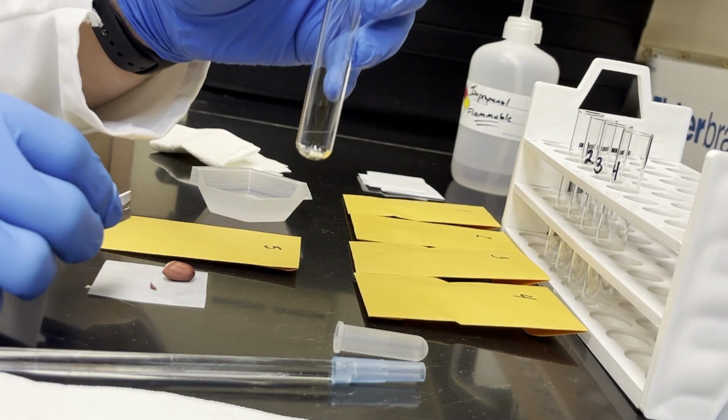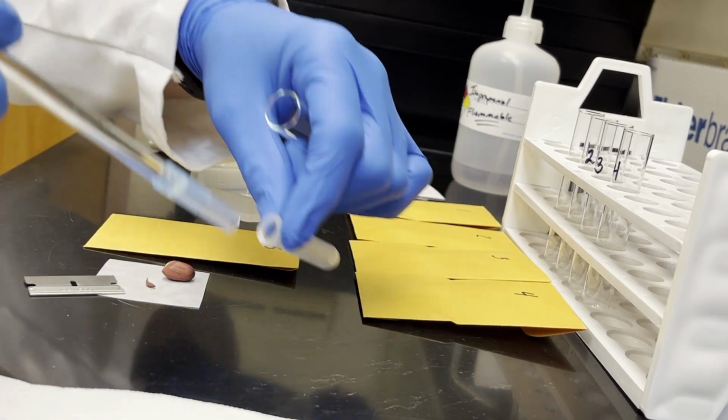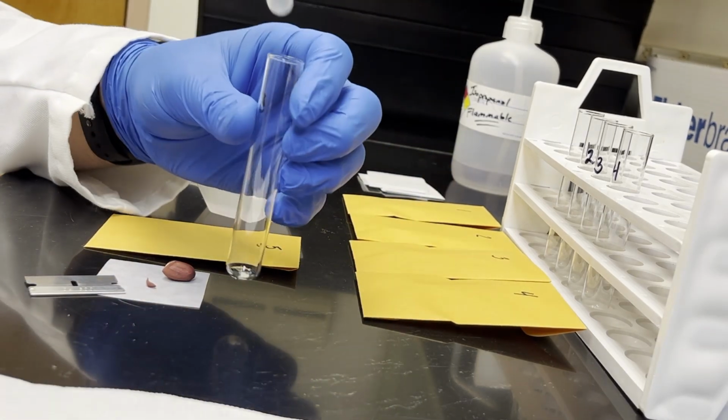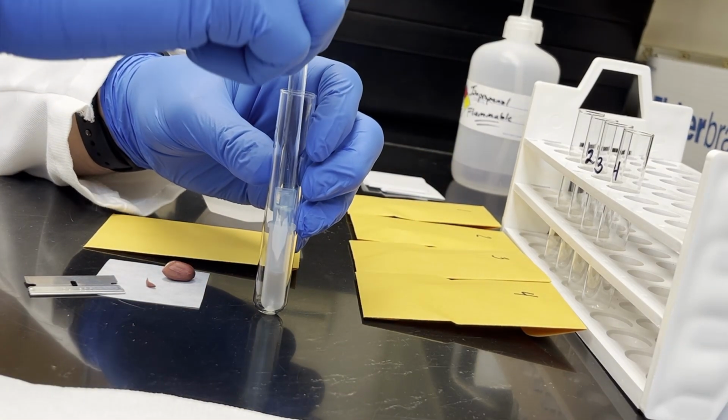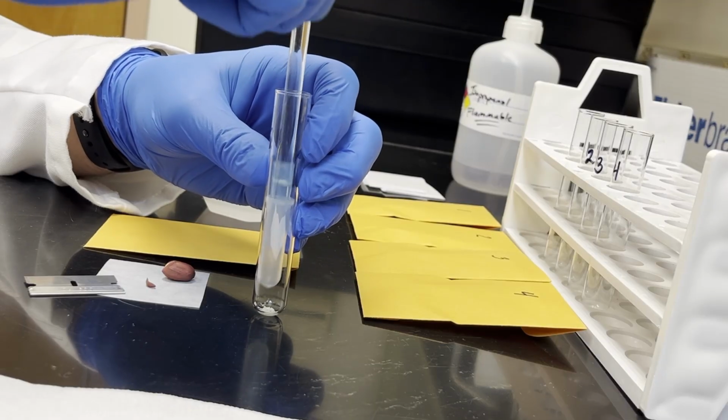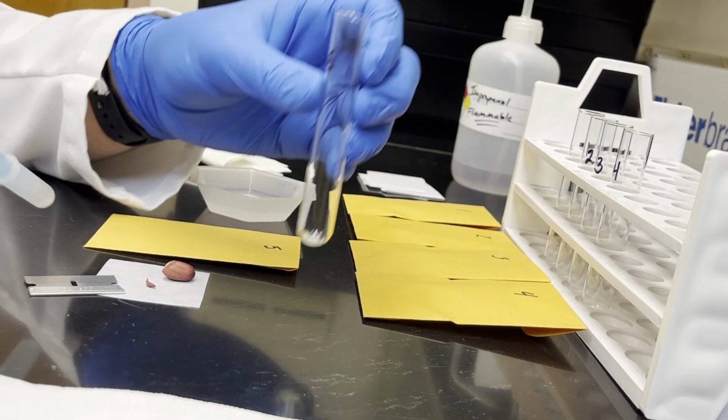It is placed into a glass tube and then ground using a disposable plastic tip. A separate tip is used for each sample, and the razor blade is cleaned between samples using alcohol to prevent cross-contamination.